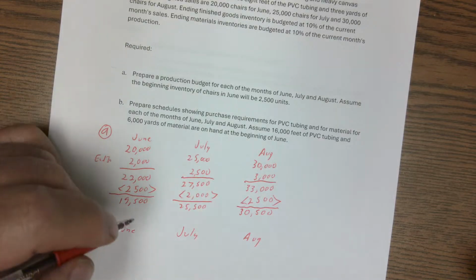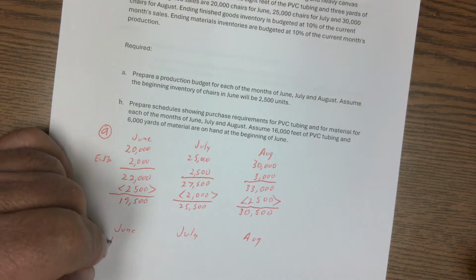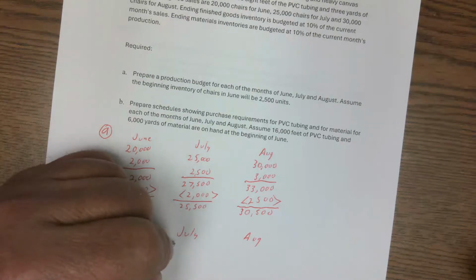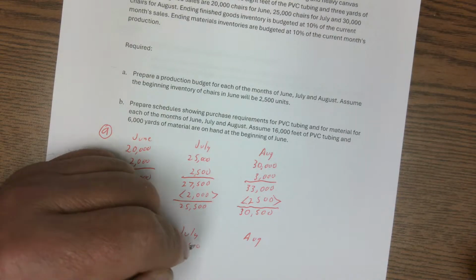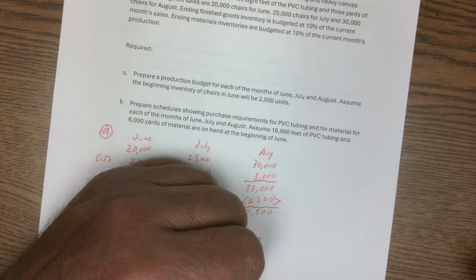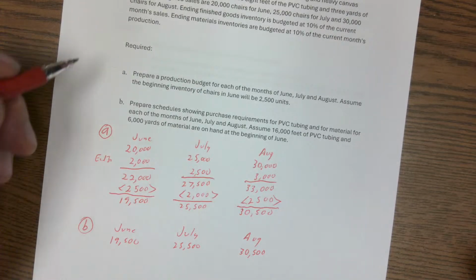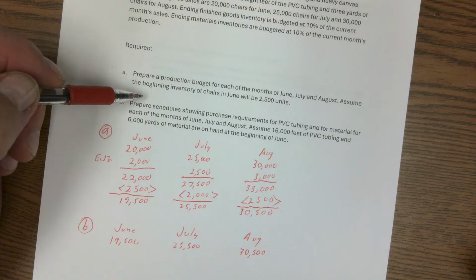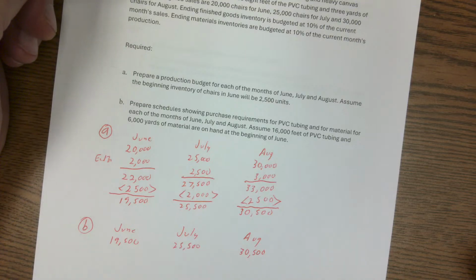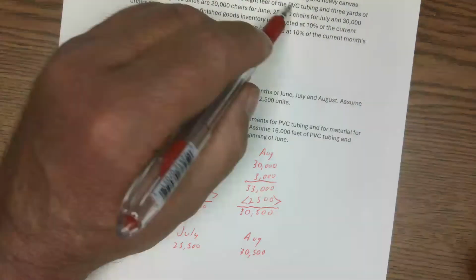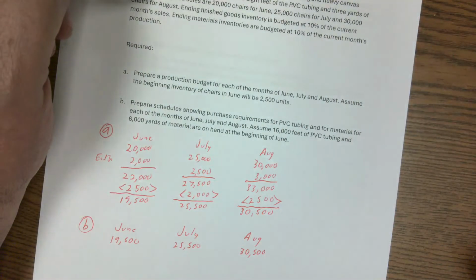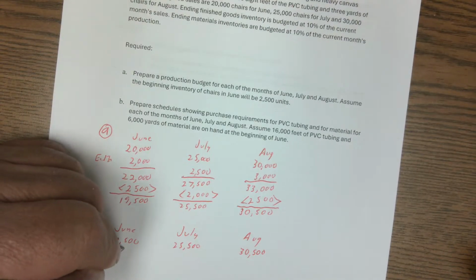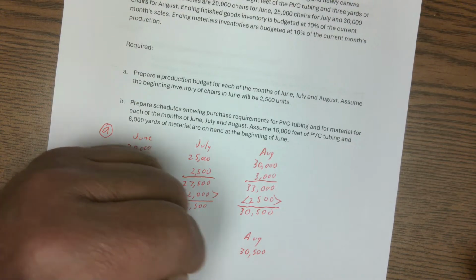All right, and then this is going to be our production is 19,500, 25,500, and 30,500. And let's see. We need 3 yards of material. So we need to multiply each of these times 3.